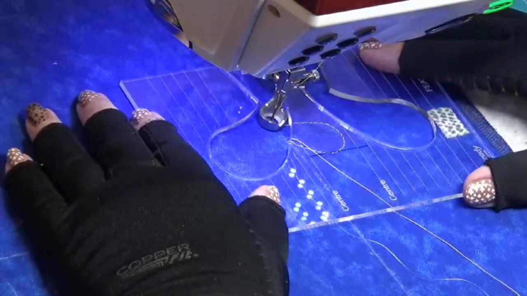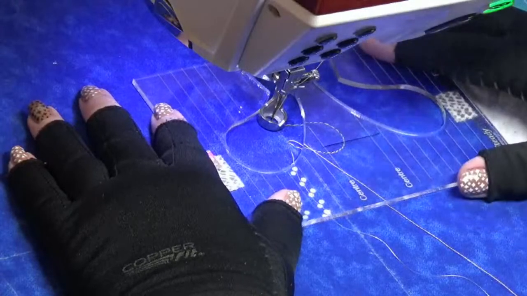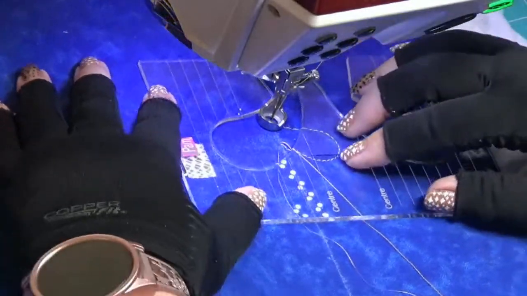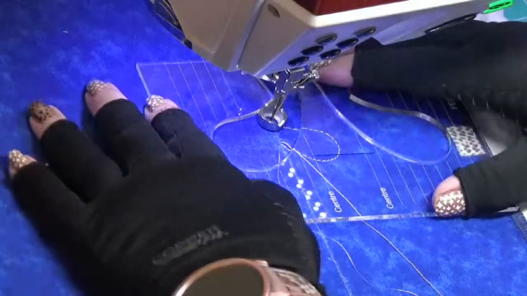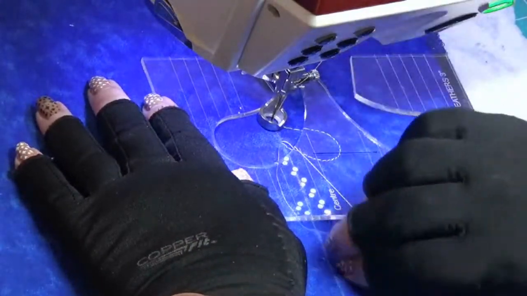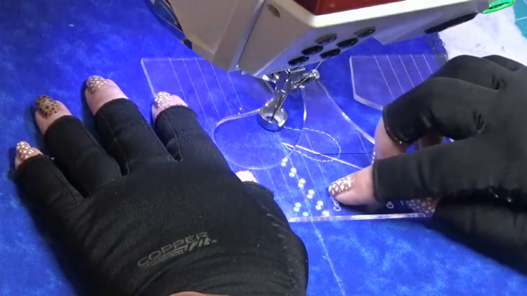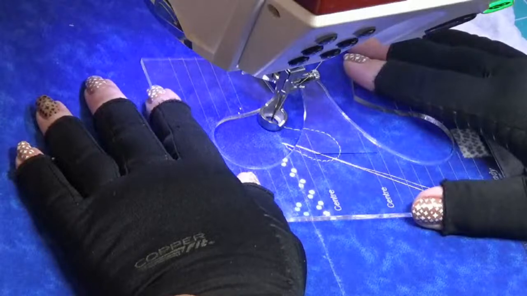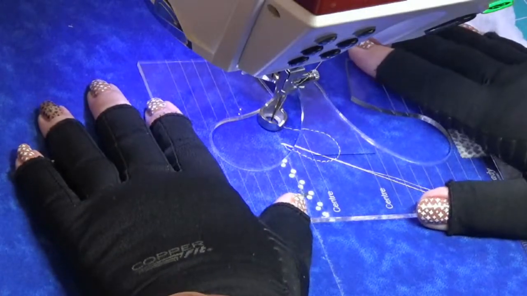If I put my template, I still have my 1, 2, 3, I want to go over 3, and I have this line on top, then my stitches, and you have to turn it a little bit to see it because it's distorted, but my stitches are going to be even. 1, 2, 3. There we go.